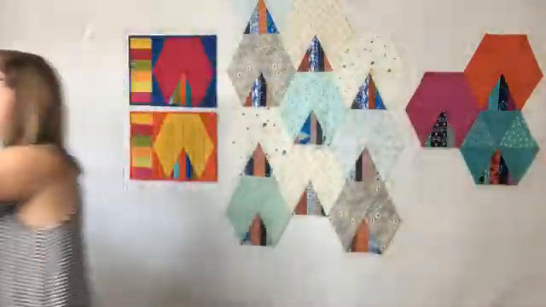Oh, thanks, Lydia. I cannot wait to get this thing quilted and get it on my guest bed because oh, I love it too. I love it too.